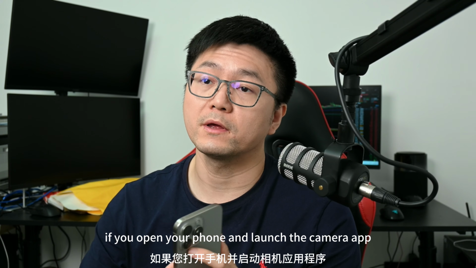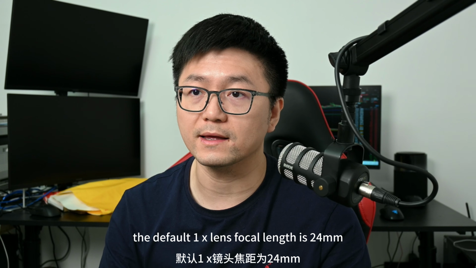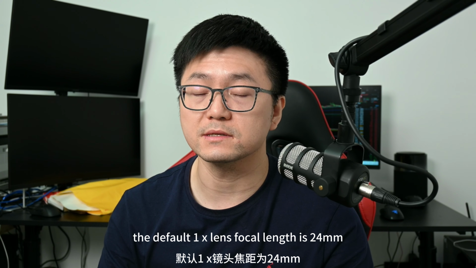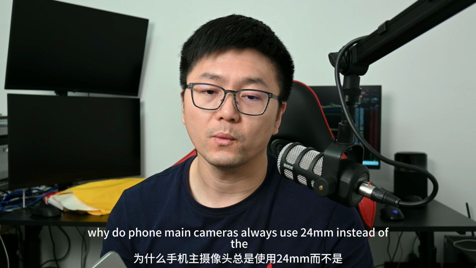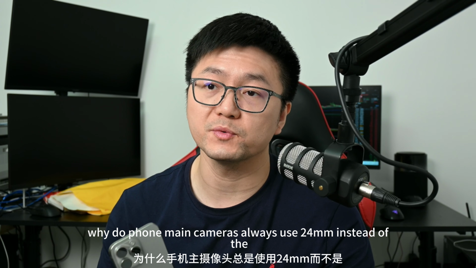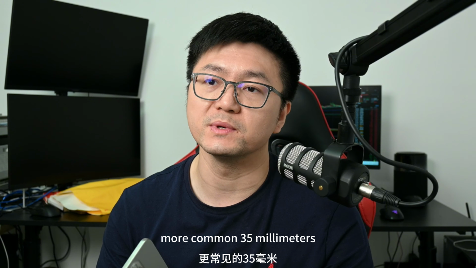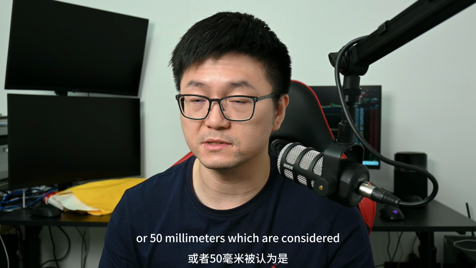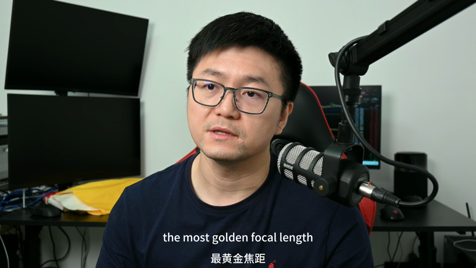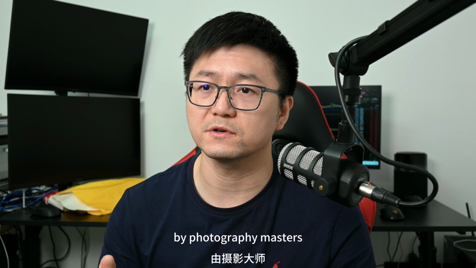If you open your phone and launch the camera app, the default 1x lens focal length is 24mm. Why is that? Why do phone main cameras always use 24mm instead of the more common 35mm or 50mm, which are considered the most golden focal length by photography masters?